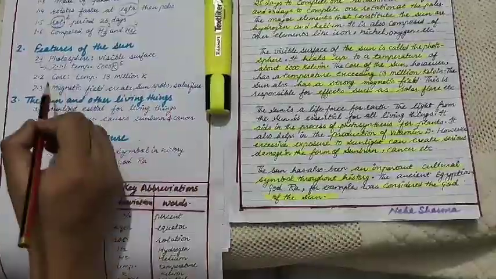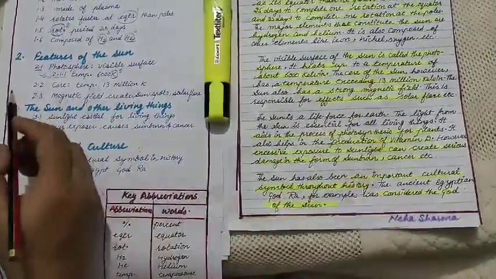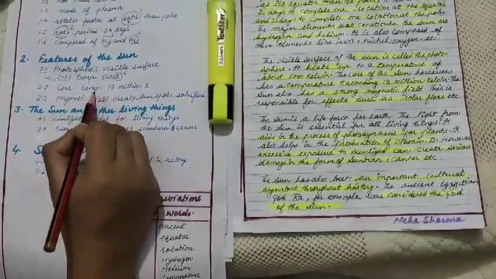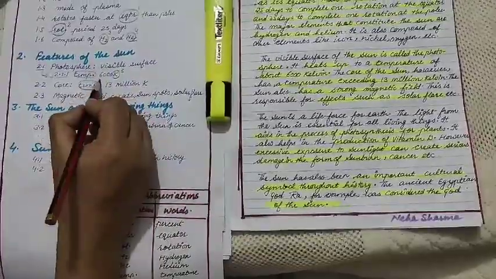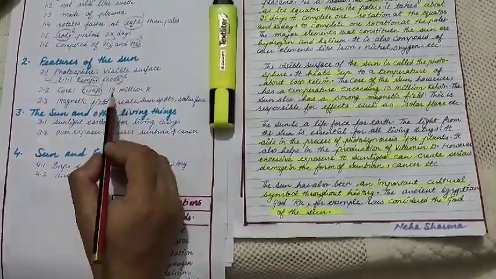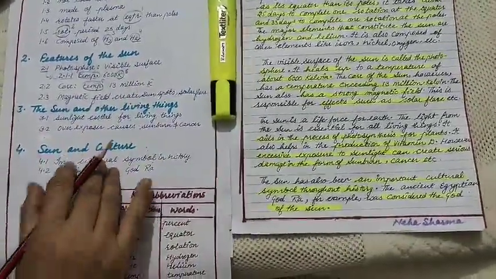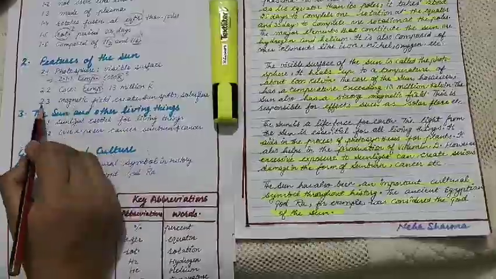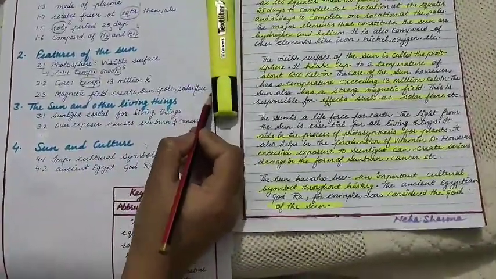That's it. Core. We have read about the core also here. So core temperature. Again the abbreviation I have used here too and here too. So you can give it any number. Means it's not 6-7. It is 6 only. 13 million Kelvin once again. So no need to revise it. 2.3 magnetic field creates sun spots, solar flare.